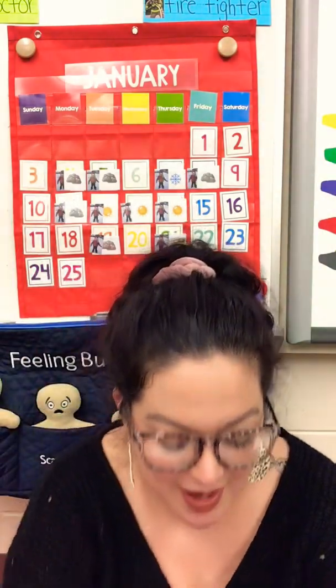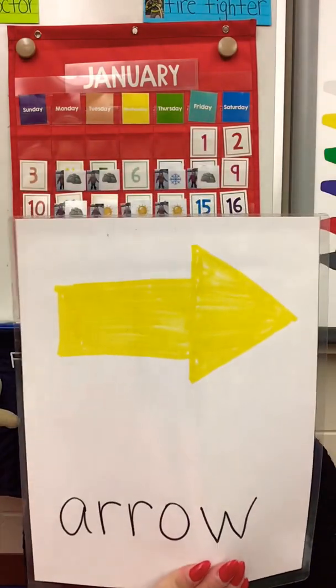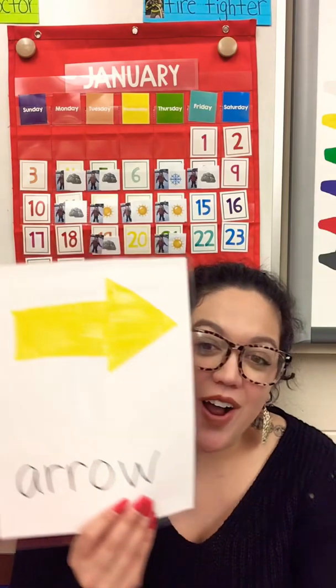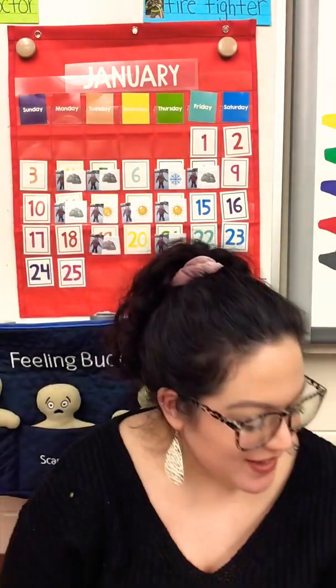Okay, you ready? Shapes are not the same. Clap up high and tell me this shape. What shape is this? An arrow. An arrow. All right, that one points. An arrow points.